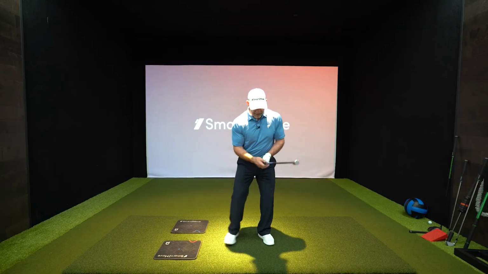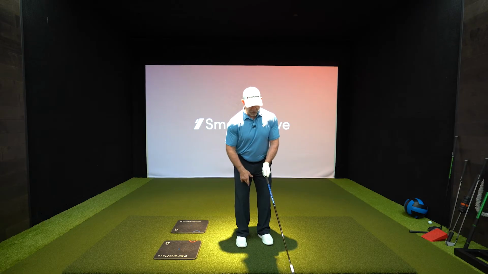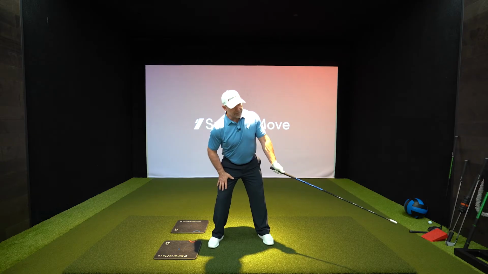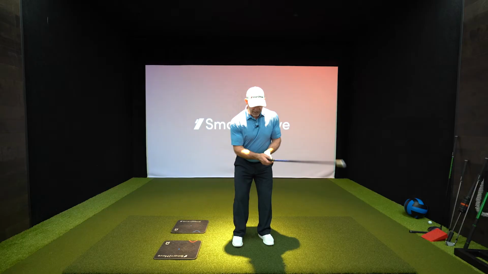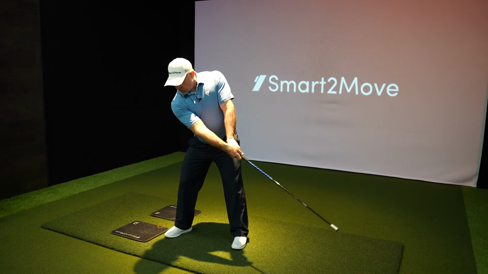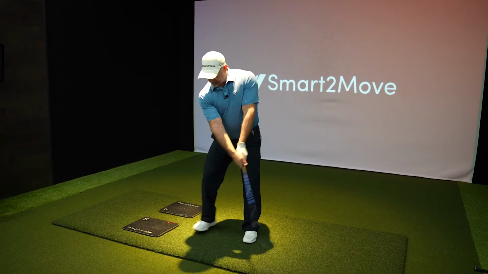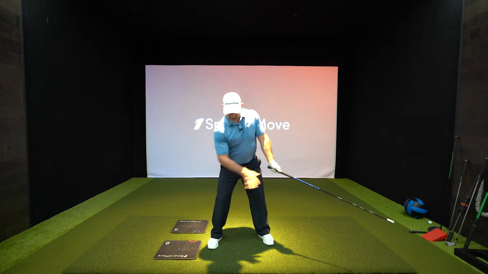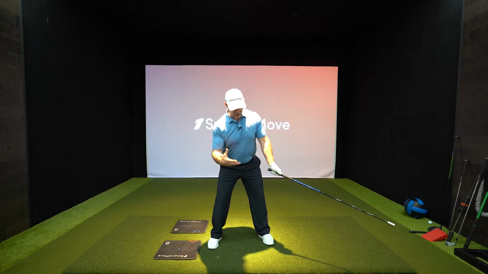Start in a normal position, half step with the trail foot towards the lead. As the club goes forward, I step rearward and I want to feel heavy load in that trail side. Again, loading heavy, club goes forward, and that's early load.